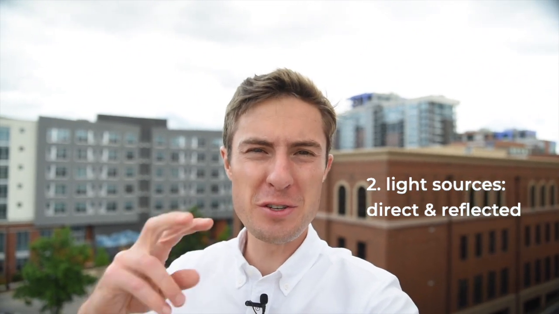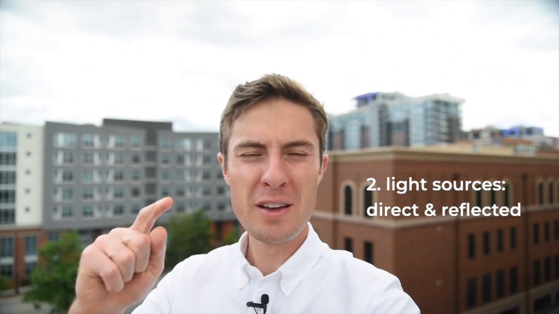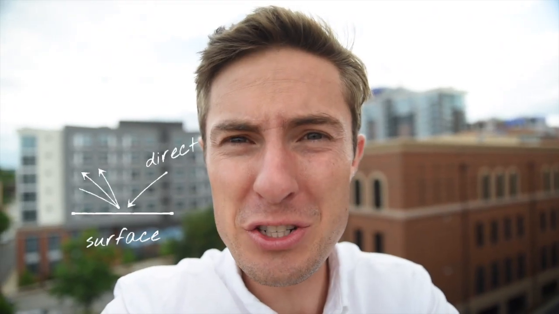So our second point is about light sources. And really there are just 2 types. There's direct light and there's reflected light. So let's talk about the difference. First, direct light is far more powerful than reflected light, since reflected light is really just direct light that's bounced off something. Imagine the sun shining directly on you versus the sunlight bouncing off of like a sidewalk or something and hitting your face. It's much different.